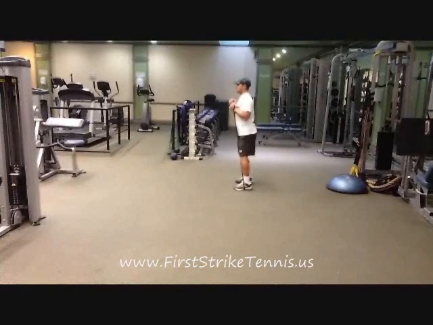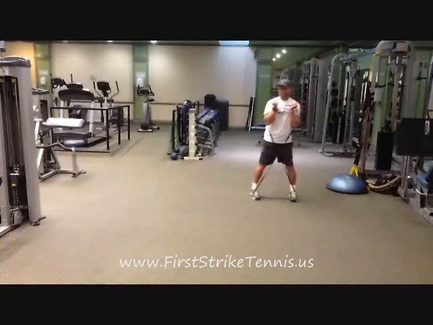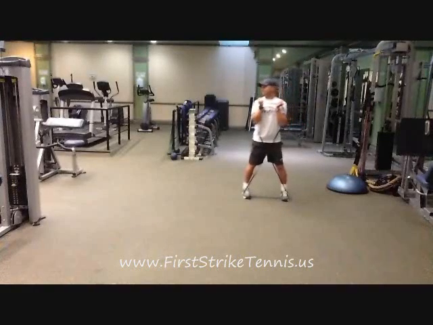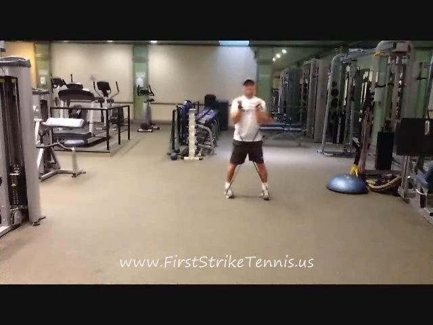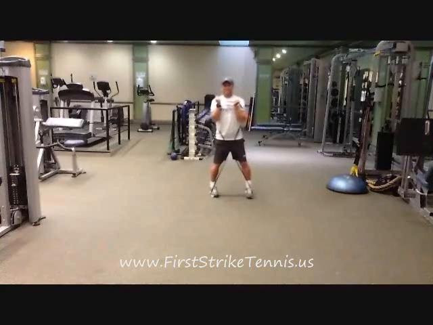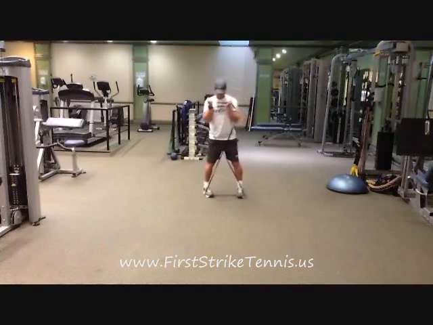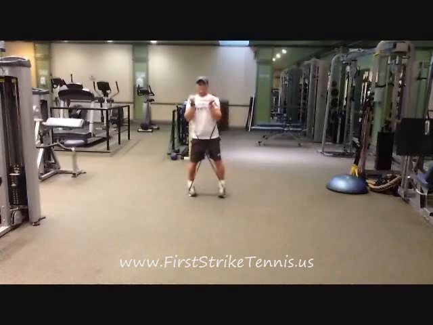Very simple exercise. Hook a very, very light band to start off with around my feet, and then hold it up in an X position with my hands. And what you're going to notice is that I've slightly internally rotated my feet, which internally rotates my hips, of course, and that gives me some extra strength building through this workout. So a little bit more bang for the buck here.